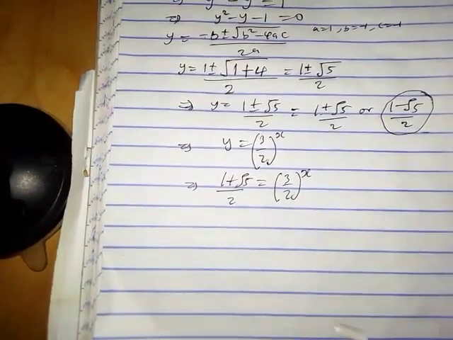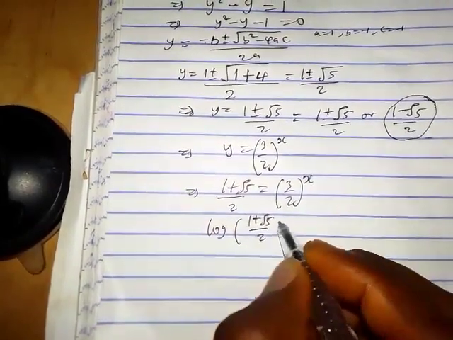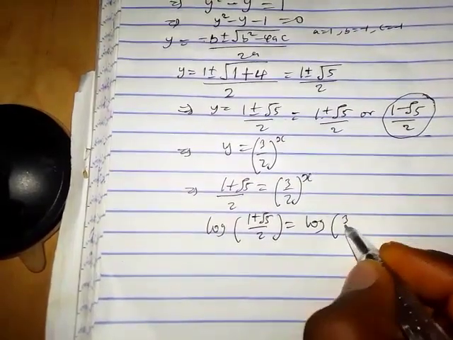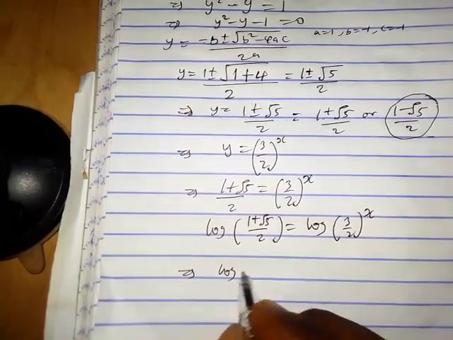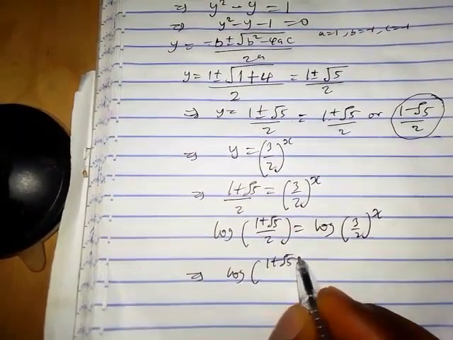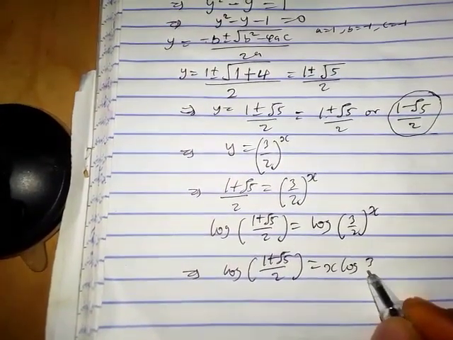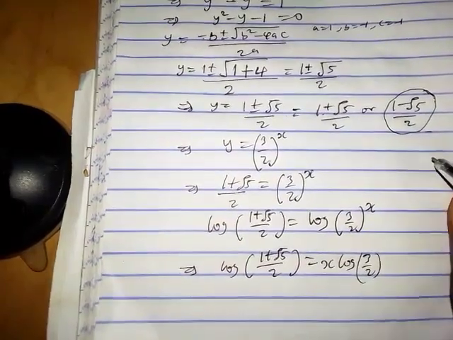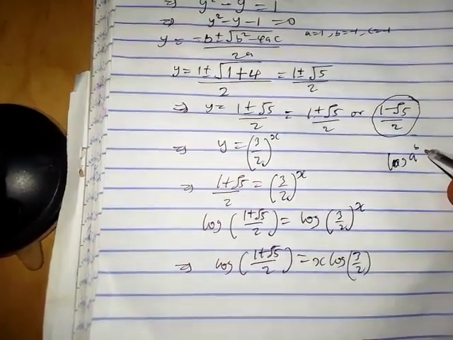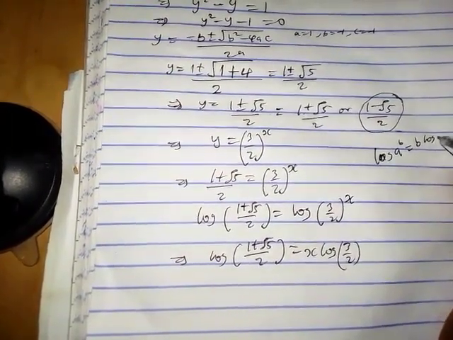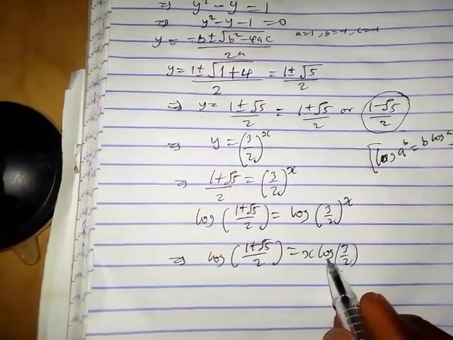Now let's take the natural logarithm of both sides. So we have log of 1 plus square root of 5 over 2 equals log of 3 over 2 raised to the power x, which implies log of 1 plus square root of 5 over 2 equals x log 3 over 2, because anytime we have log of a raised to the power b, it is the same thing as b log a. It's one of the properties of logarithms. So now let's divide through by log 3 over 2.